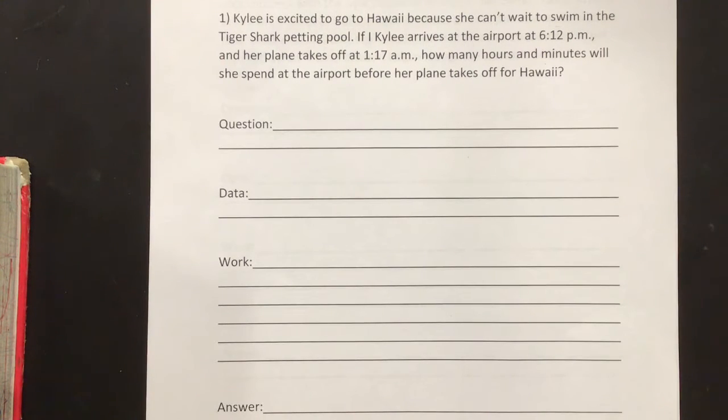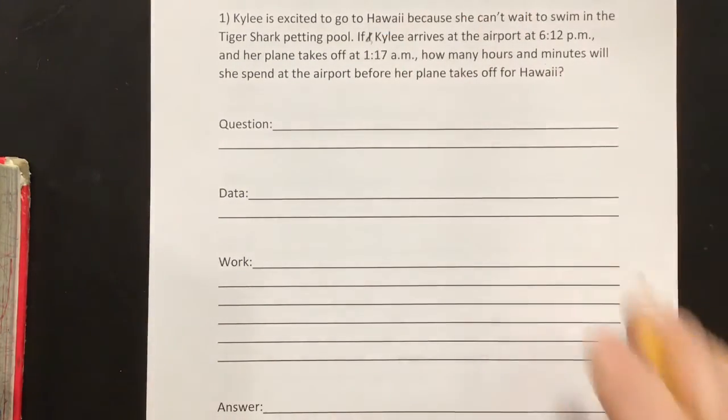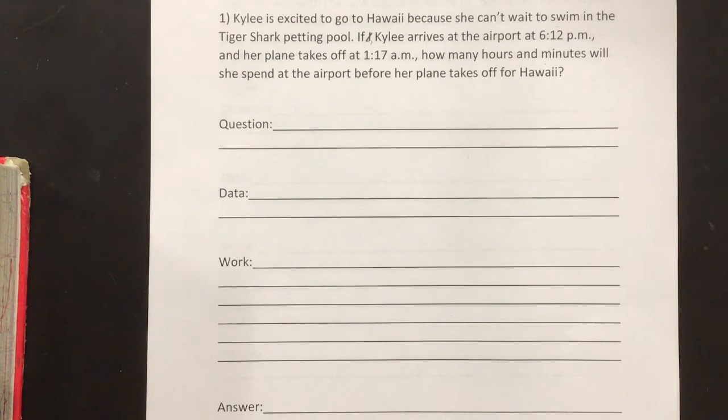This is about Kylie. Boy, this girl's brave. Whether you find out why. Kylie is excited to go to Hawaii because she can't wait to swim in the tiger shark petting pool. One mistake, sorry. If Kylie arrives at the airport at 6:12 p.m. and her plane takes off at 1:17 a.m., how many hours and minutes will she spend at the airport before her plane takes off for Hawaii?